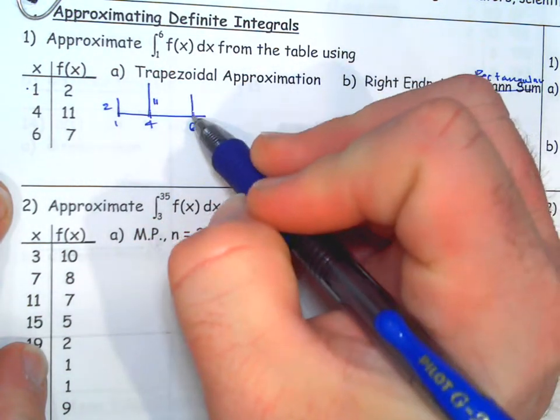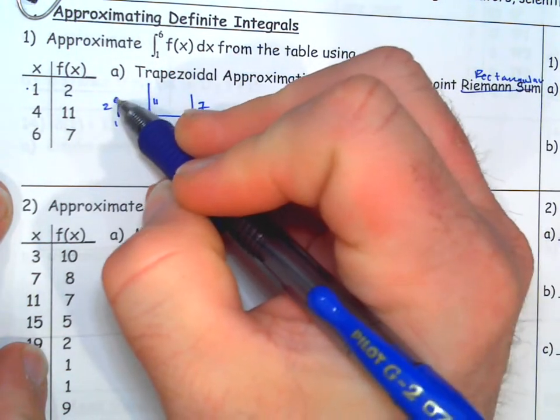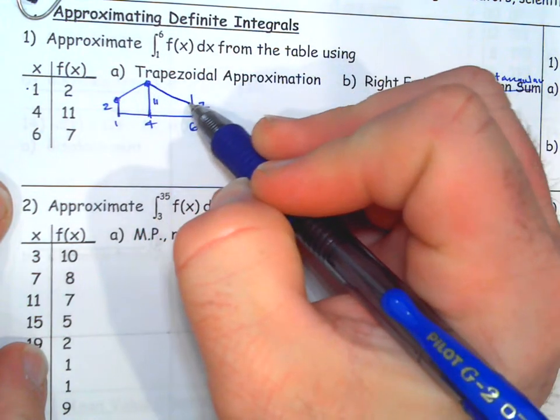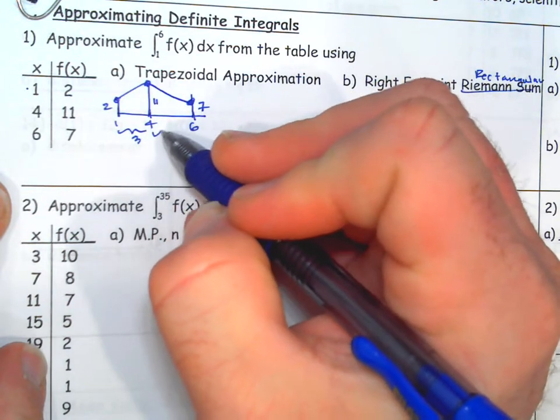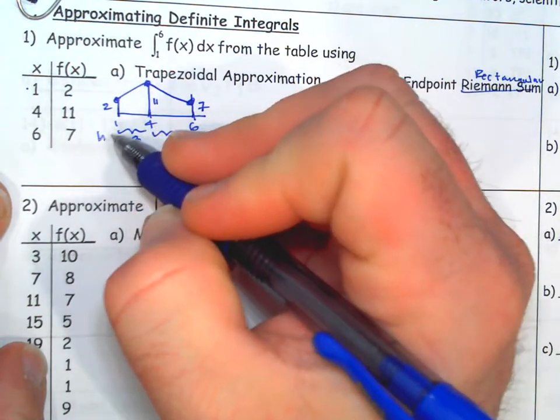And so we're doing trapezoids on this one. So we connect the tops with the secant line and you get a trapezoid. Down here, what are usually the bases of the rectangles are going to be the heights of the trapezoids.